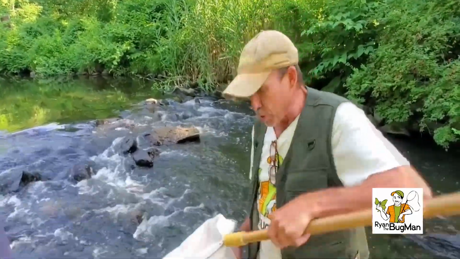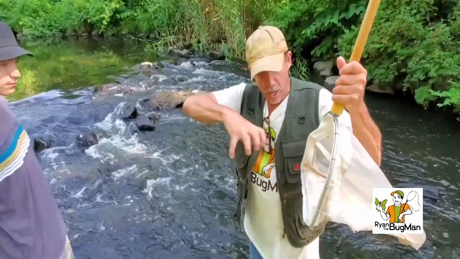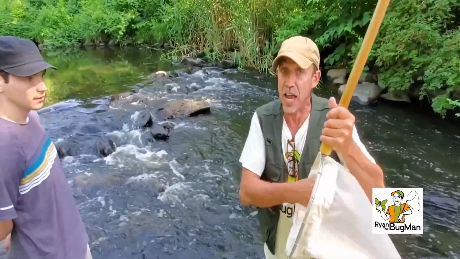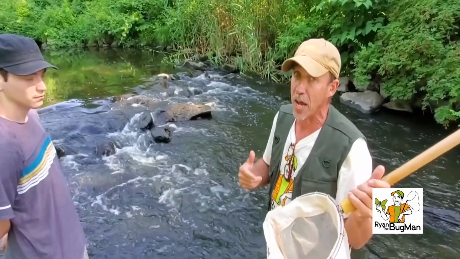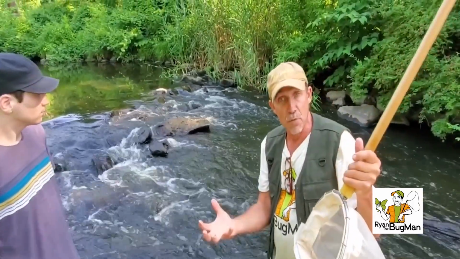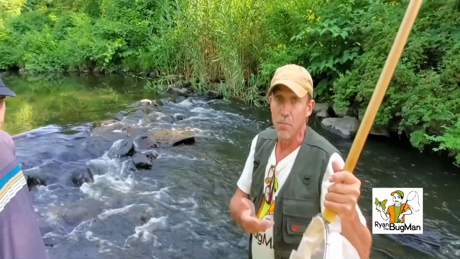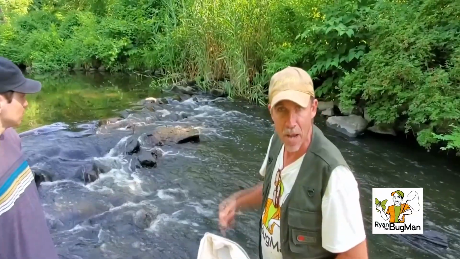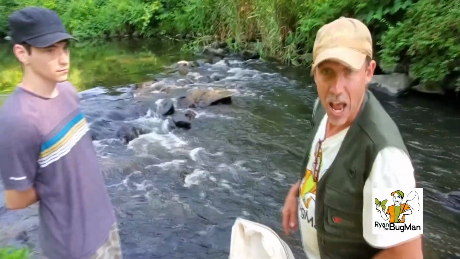We're going to position the net behind, move the rocks, and anything that comes out underneath those rocks flows into the net. And that way we can get a pretty good idea. The other thing I like to do is once I move the rock, I then wipe the bottom of the rock off, and that will also move more stuff into the net. Give us a better idea of what kind of bugs might be hiding in here. So we're going to give this a shot.